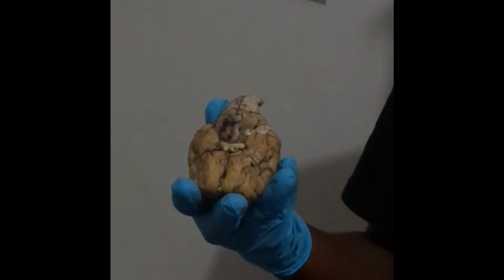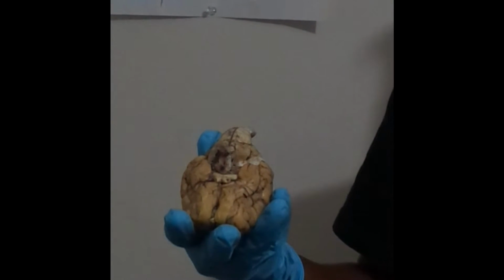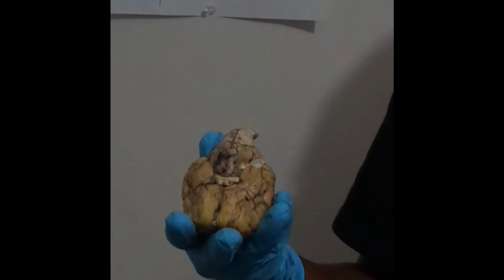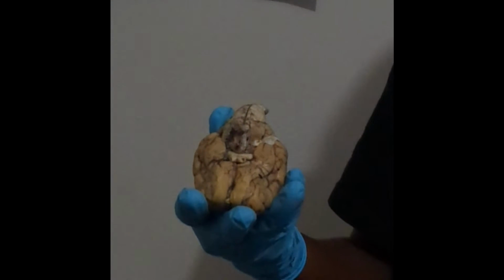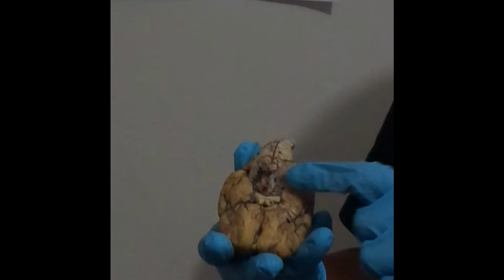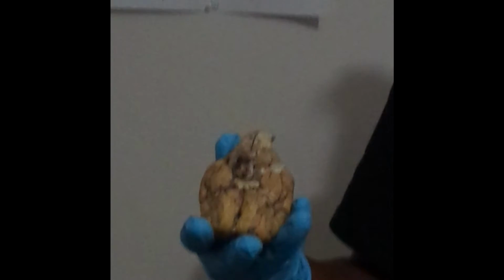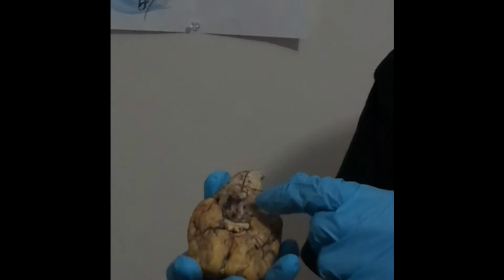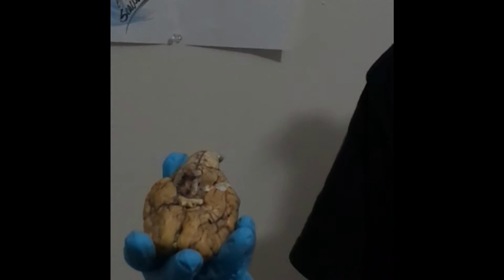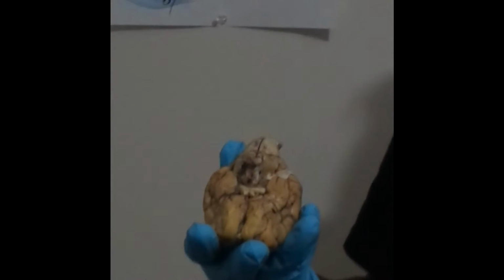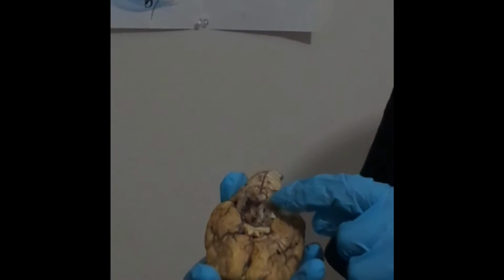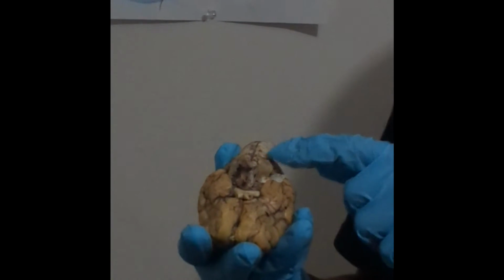Now we'll move to pointing out a couple of the nerves, the cranial nerves. First we have the oculomotor, which would be right there. Next we have the trochlear, which is right there. Next we have the trigeminal, which is right there. And then we have the abducens, which is right there.